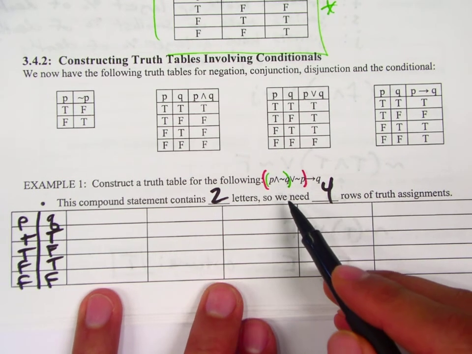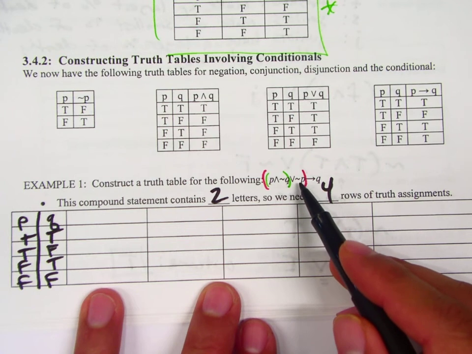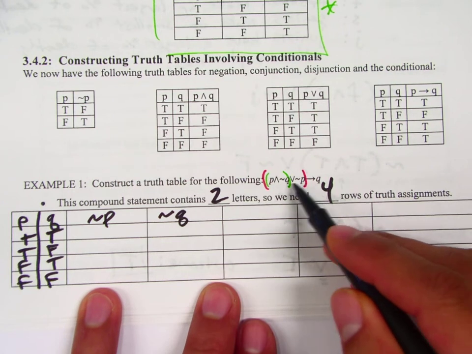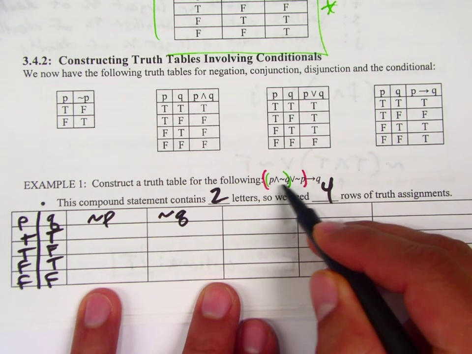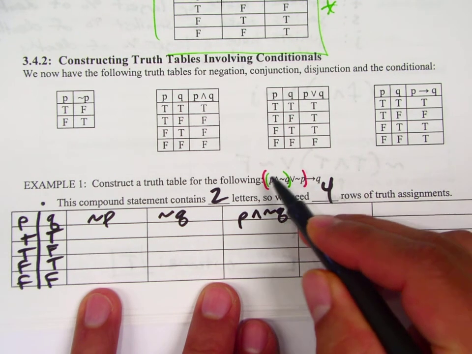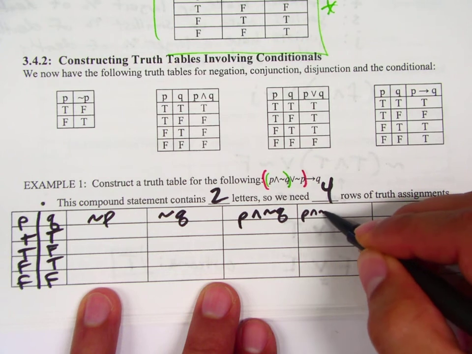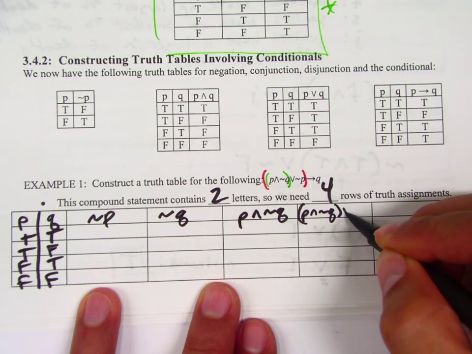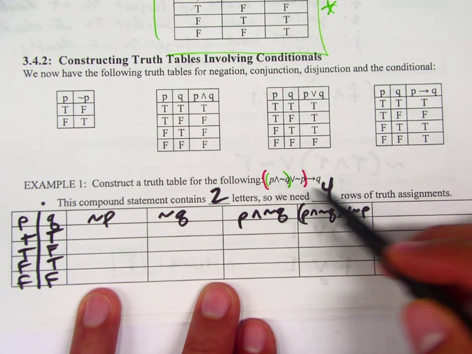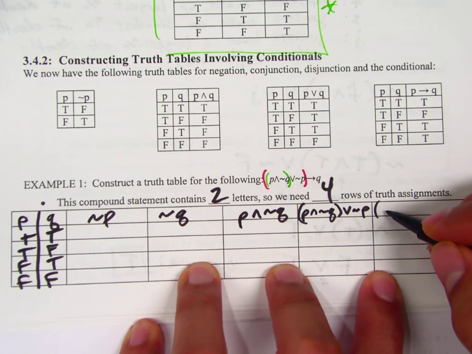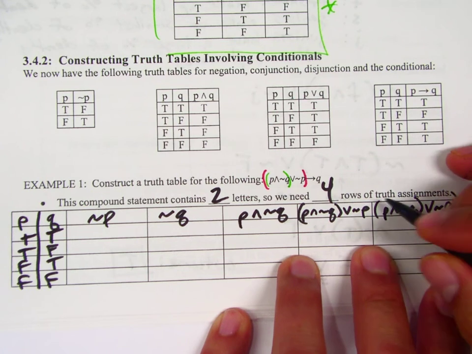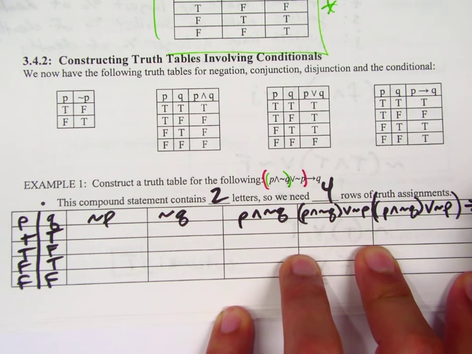So let's look at what we need here. First, we need to negate P. Do you guys see that? And we need to negate Q. Once these are both negated, then you could go into the green here and do P and not Q. And once you have that, now you can expand to the red. And now we say P and not Q, or not P. And now once you have all of the red taken care of, now you can combine this whole thing into an if-then statement. So now we have P and not Q, or not P. All of those have parentheses. Then Q.